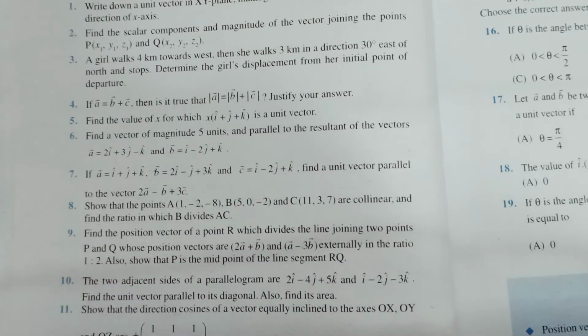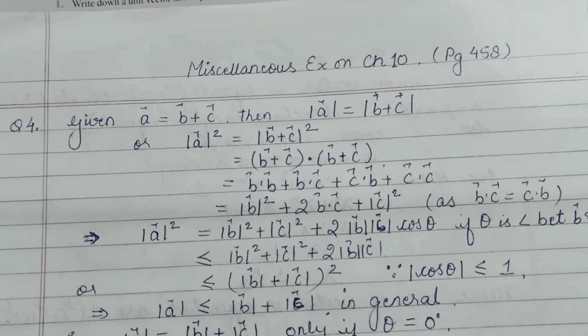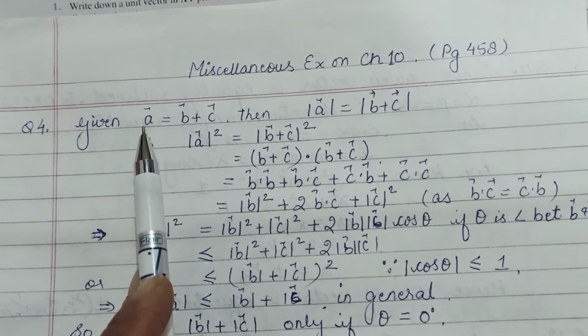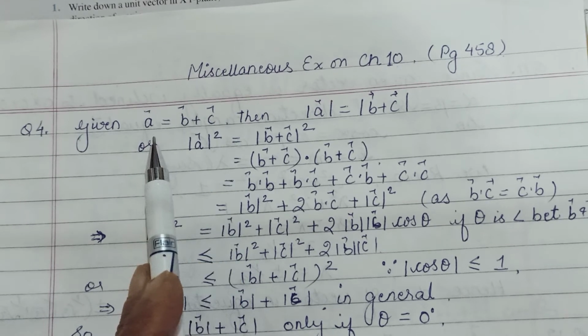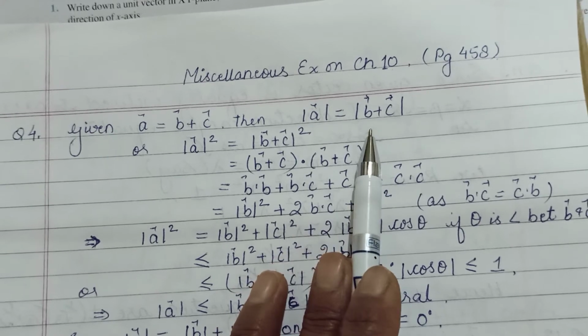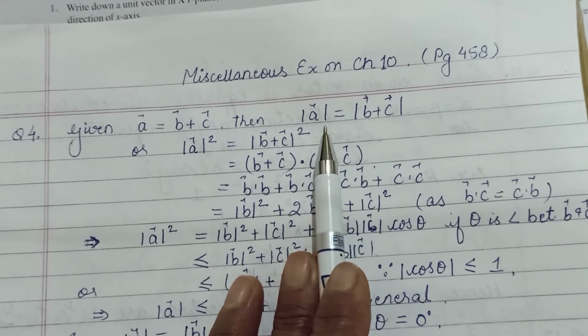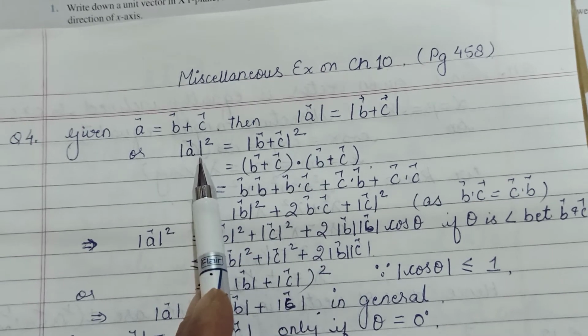Justify your answer. So this is not always true, children, and how are you going to present it is, given that vector A is B plus C, then we have to talk about its modulus. So the modulus of the two sides will also be same, and to be able to apply this dot product formula, we are squaring it. We are considering the square of the modulus.